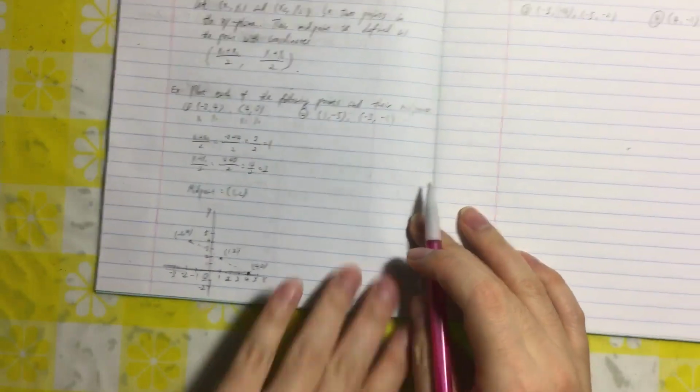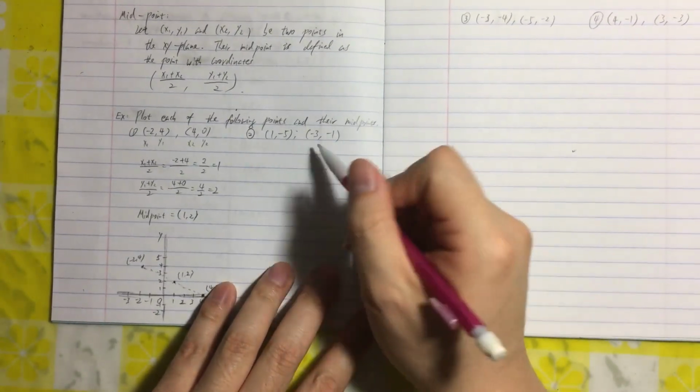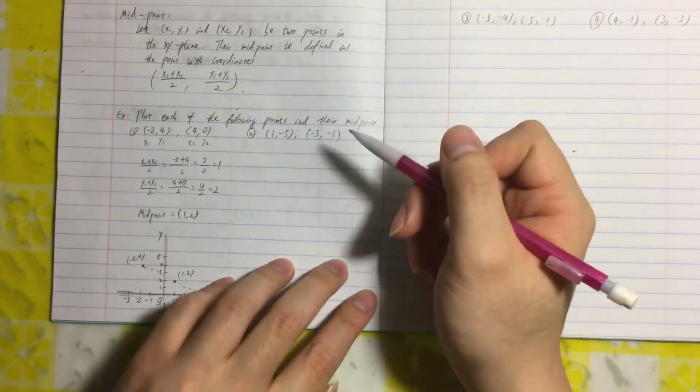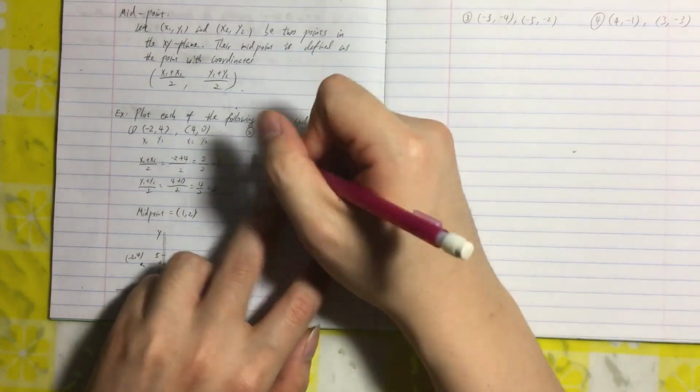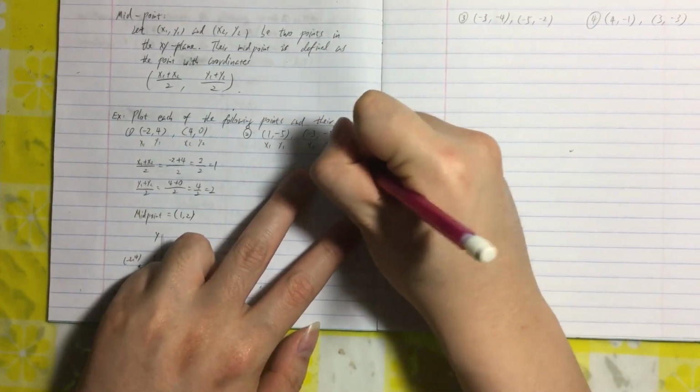Next example. First point is (1, -5). Second point is (-3, -1). Usually we call the first point (x1, y1) and the second point (x2, y2).